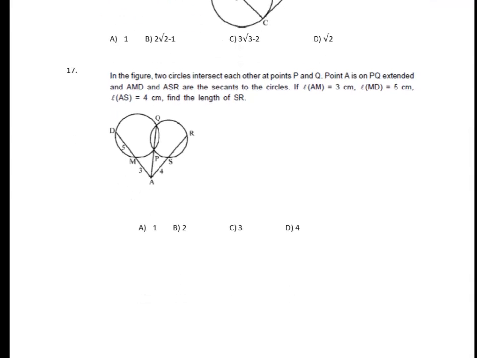Next, question number 17. In the figure, two circles intersect each other at points P and Q. Point A is on PQ extended, and AMD and AS are the secants of the circle. If the length of AM is given as 3, MD is given as 5, and AS is given as 4, find the length of SR. How will you find it?